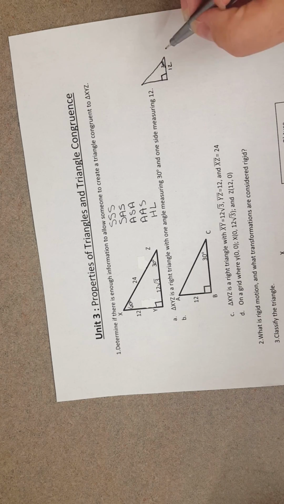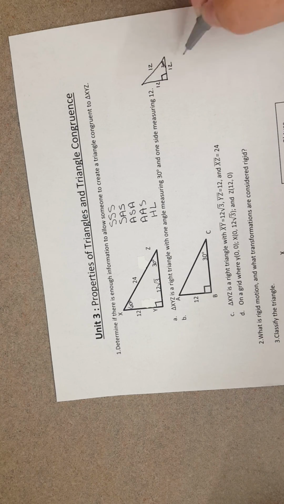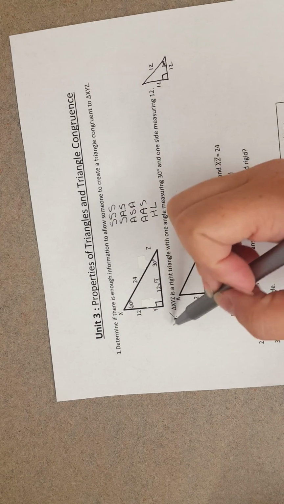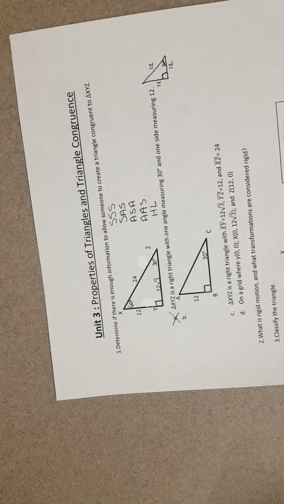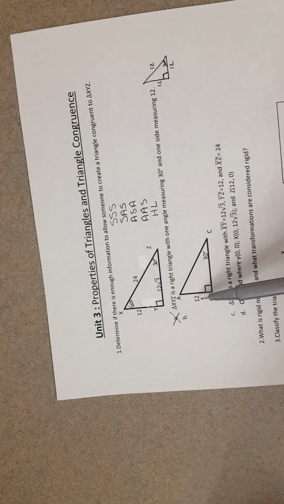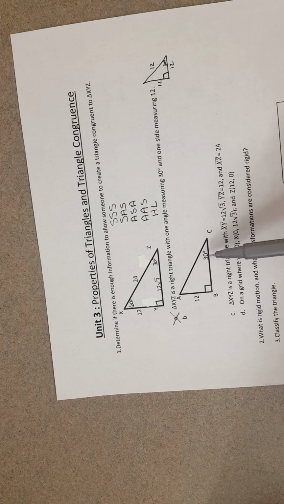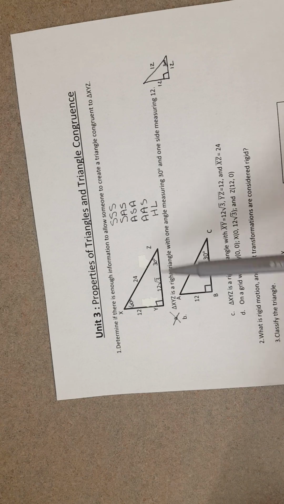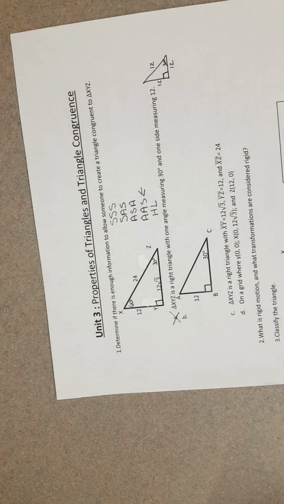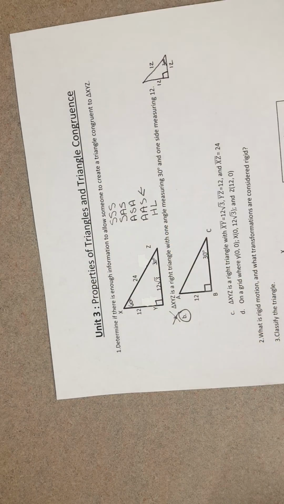So the 12 could be here, it could be here, or it could be here. So without knowing where exactly the 30 degree angle is and where the 12 measured side is, we can't say that it's any of these. So that would not work. Now for part B, we've got our right angle, our 30 degree angle, and our 12 unit side. So we have an angle and a side, which matches this angle, angle, side, which matches this triangle congruency statement here. So that is an answer.